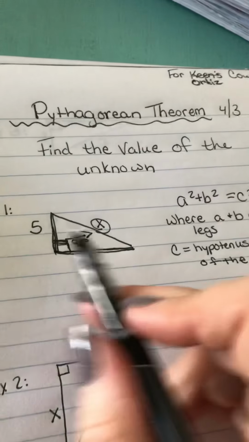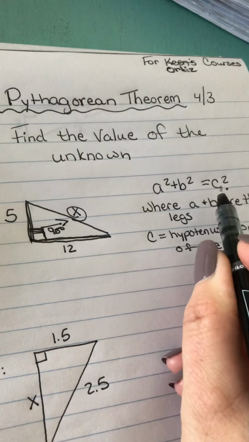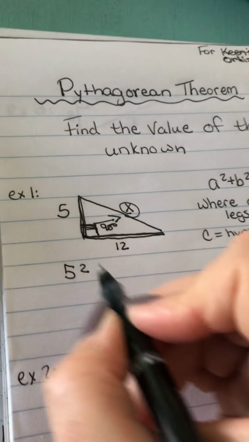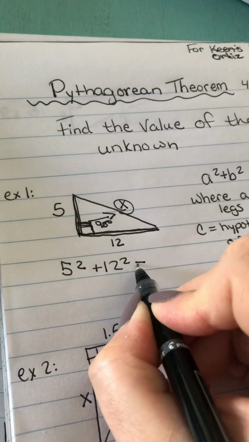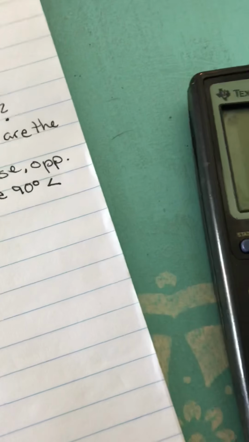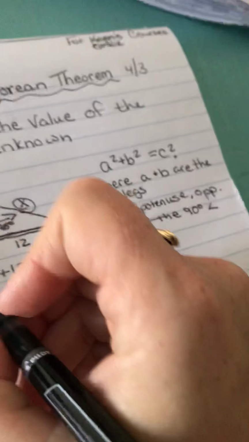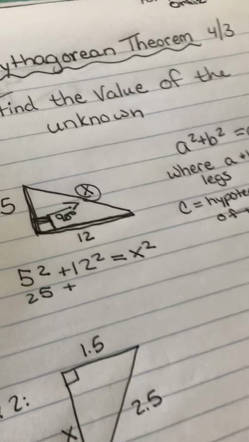All right, let's go ahead and set up this first example then. So a squared plus b squared, our legs squared, equal our hypotenuse squared. So 5 squared, that's one leg, plus 12 squared, that's the other leg, is going to equal x squared. I'm going to use my handy dandy calculator, and we should know that 5 squared is 25. I'm going to try to be small here with my writing. And 12 squared, that's 144.